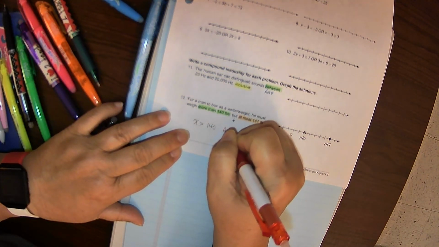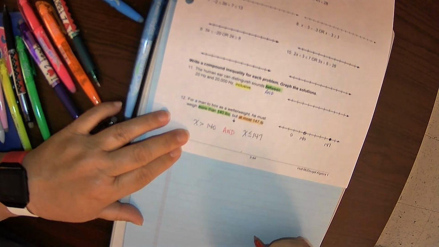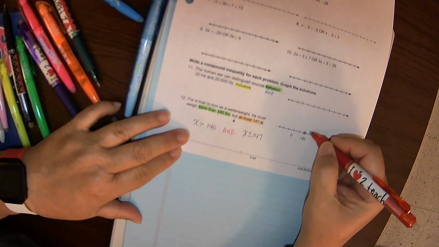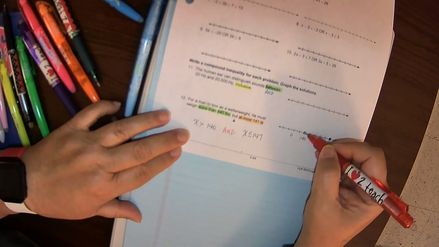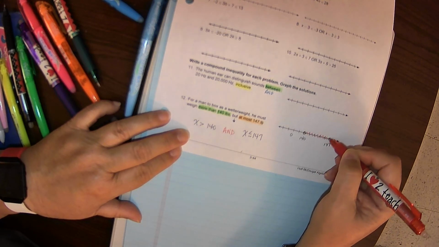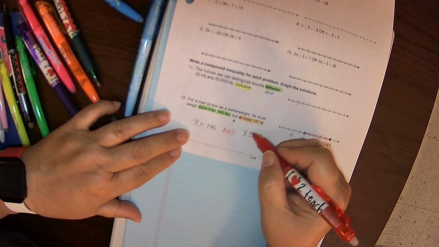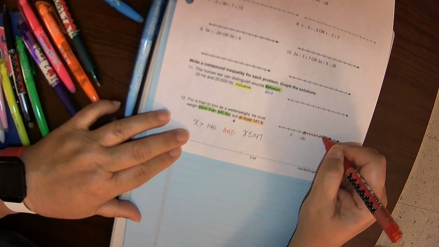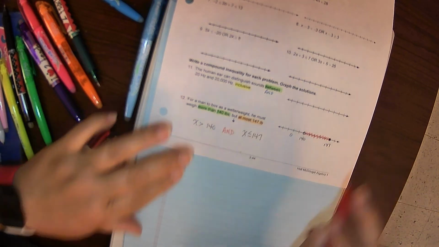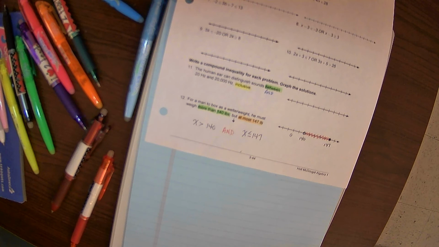This one is also an and. Because greater than, more than 140 goes to the right. At most, so less than or equal to goes to the left. So I want you to pay very close attention to your word problems, because just because it doesn't say the word between does not mean it's not an and. Okay.